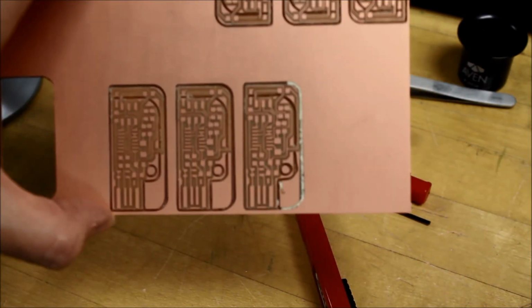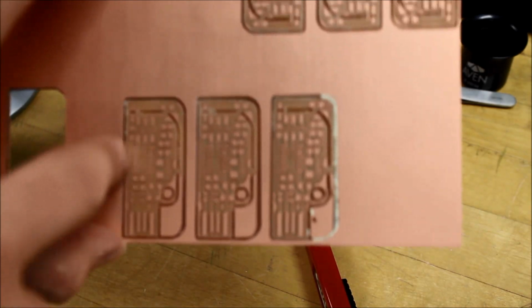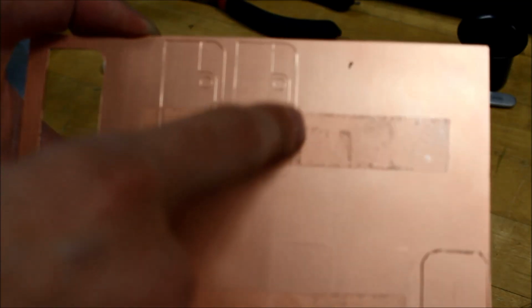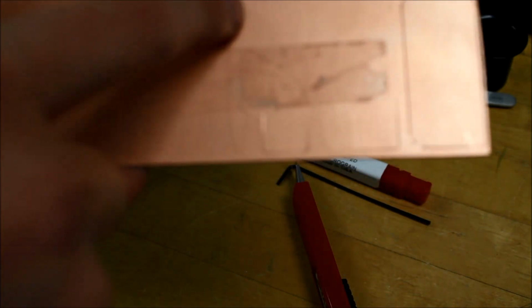So we've got our boards all milled out. The problem is it didn't cut all the way through on this dimension. If we turn it over, we can see that it only cut part of the way through here. And this is the tape that was the two-sided tape sticking it to the bed. And here you can see a couple more where there's just a faint outline.